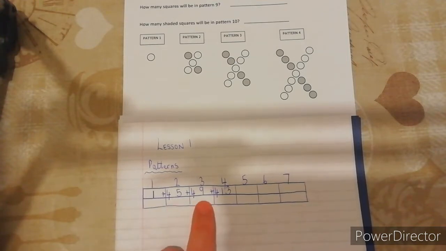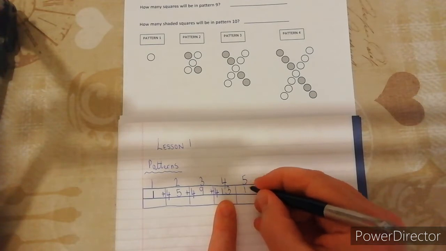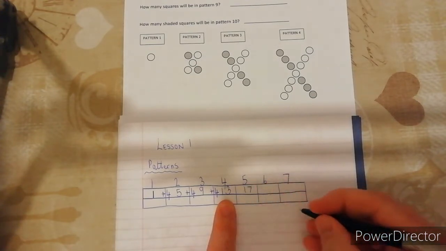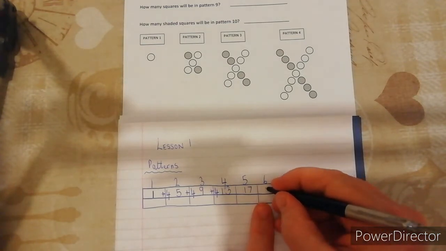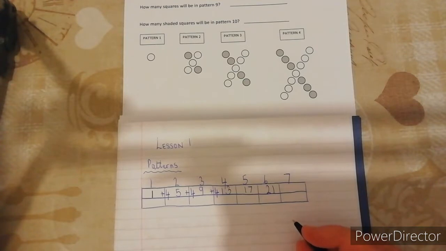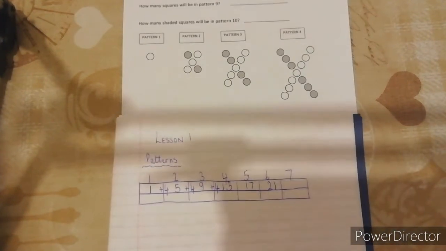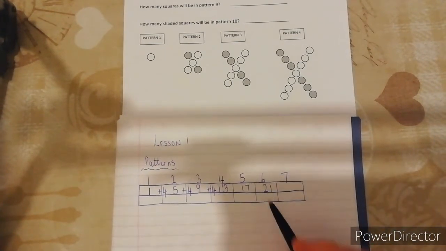1, 5, 9, 13. Let's add 4. 17. And add another 4. 21. Okay. So the answer for how many circles will be in pattern 6, the answer is 21.